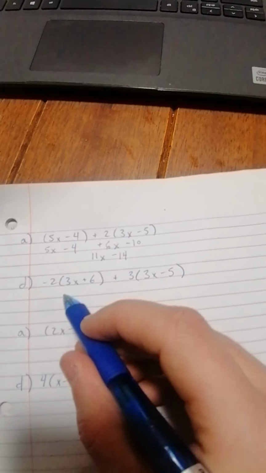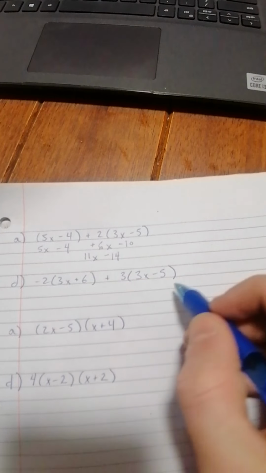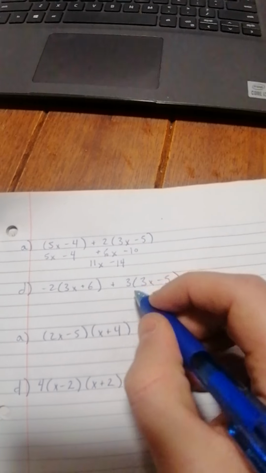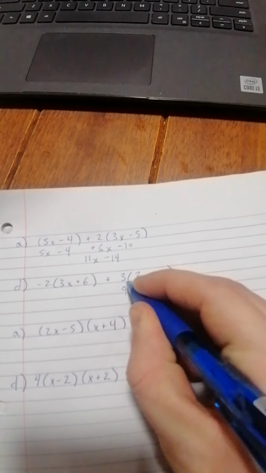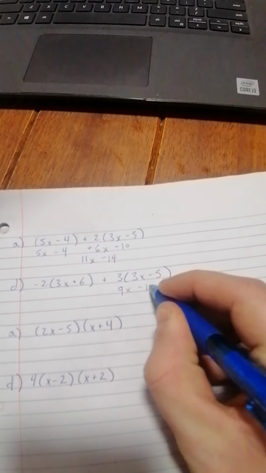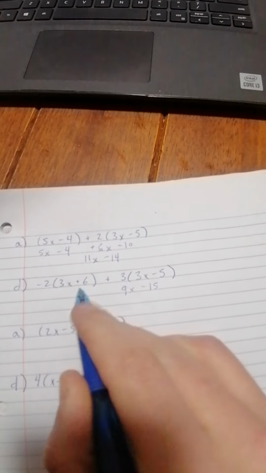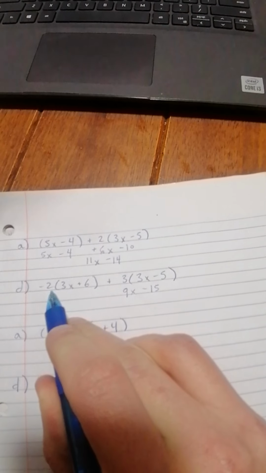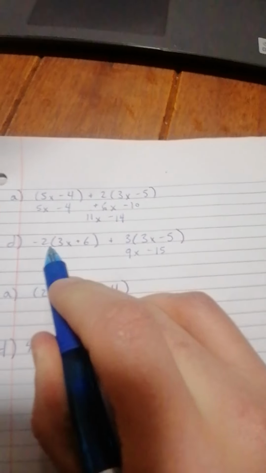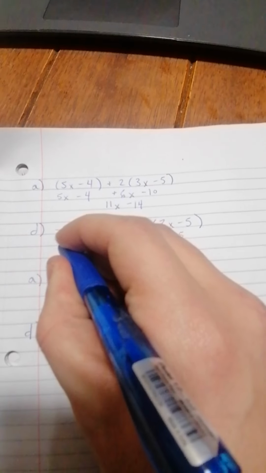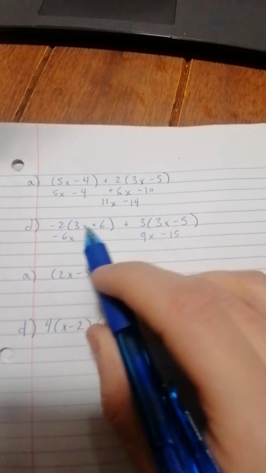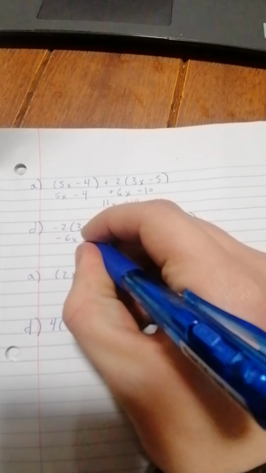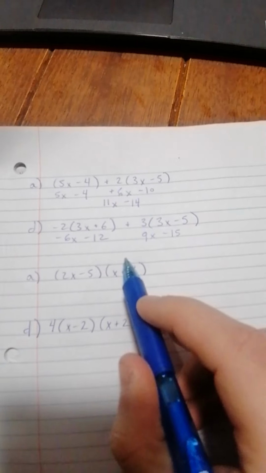And it's the exact same with this one, except we have 2 multiplication steps to do first. So 3 by 3x is 9x, and 3 by -5 is -15. And then the same thing over here, -2 by 3x will be -6x, and -2 by 6 makes -12.